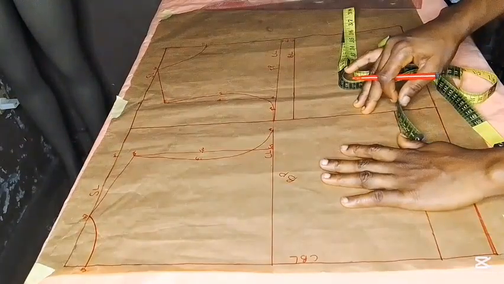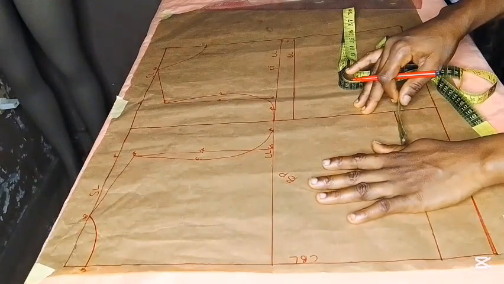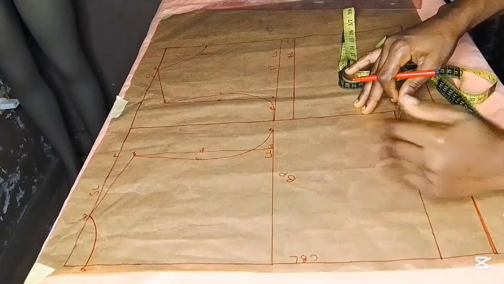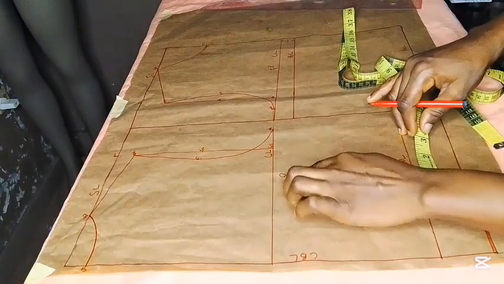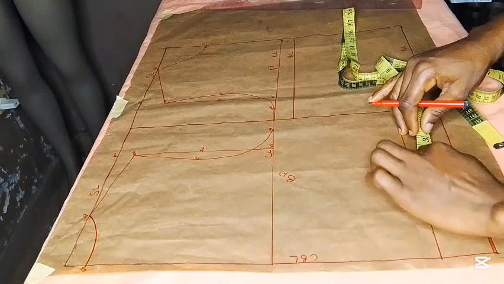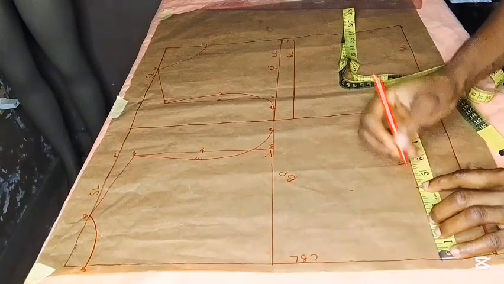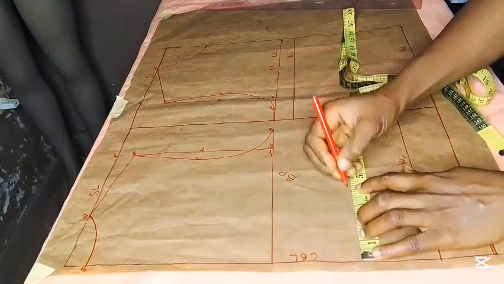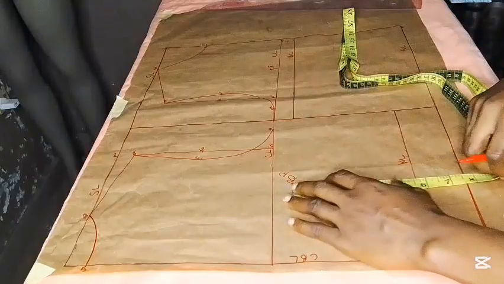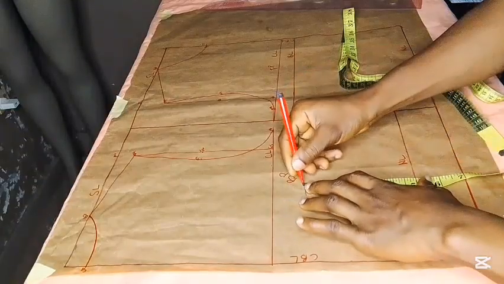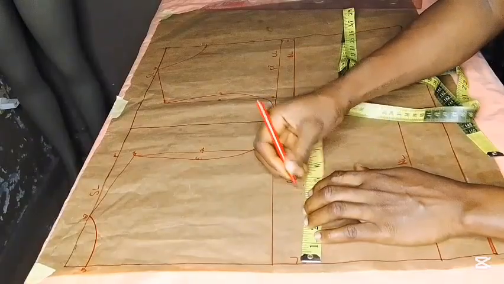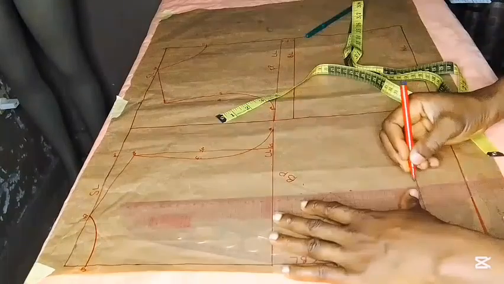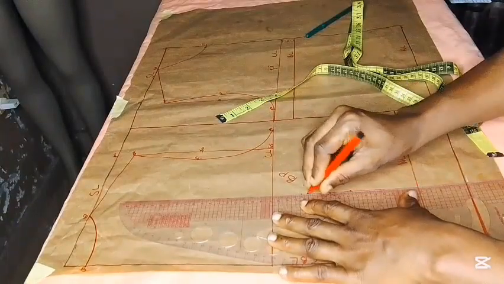For that placement, I will mark half of my bust panel measurement, which is 4 inches, on the waistline upwards. For the back panel, I'll be marking it up to 5 inches from the waistline. So I'm marking 4 inches for half of the bust panel measurement, and I'll mark it up to 5 inches from the waistline. So that is it. I've marked it up to 5 inches on the waistline, and I will connect the various points together like this.